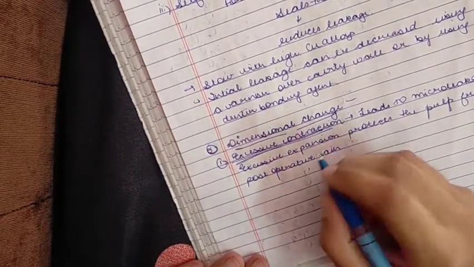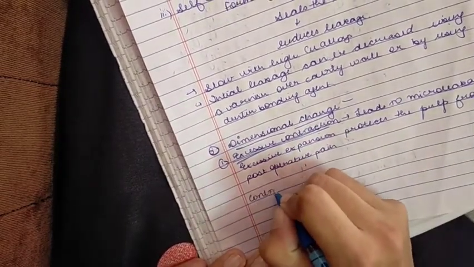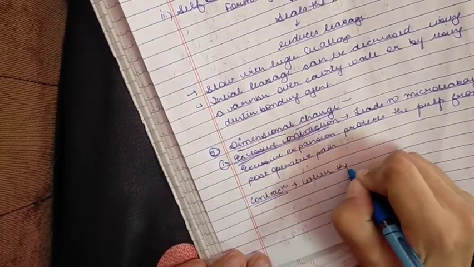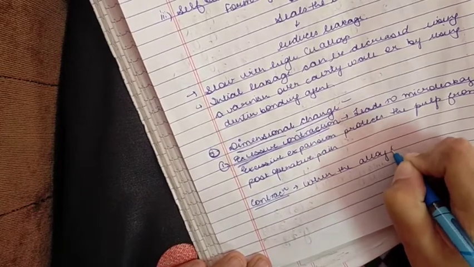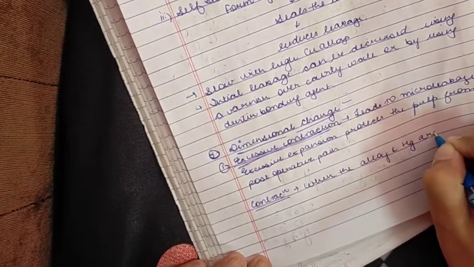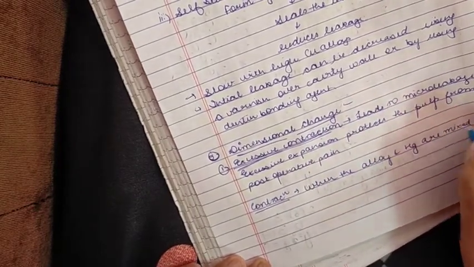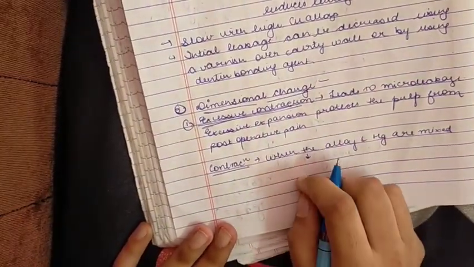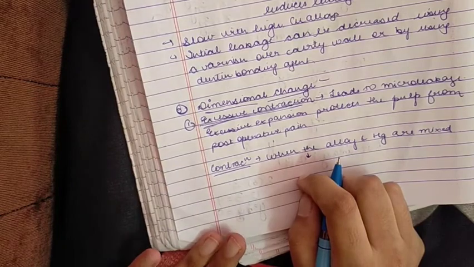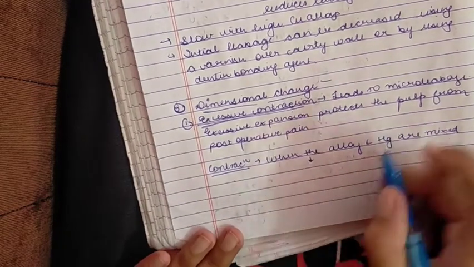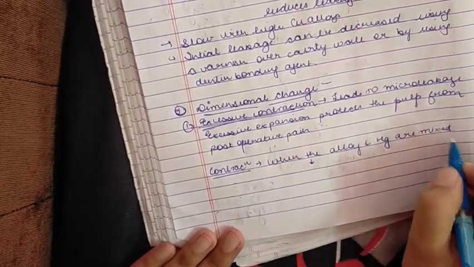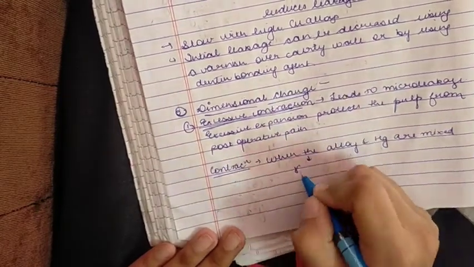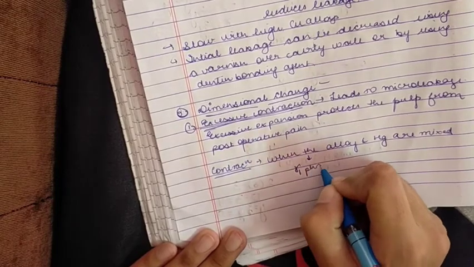Now, the contraction takes place when the alloy is mixed with mercury. When the alloy and mercury are mixed, the particles dissolve and lead to the formation of gamma 1 phase.